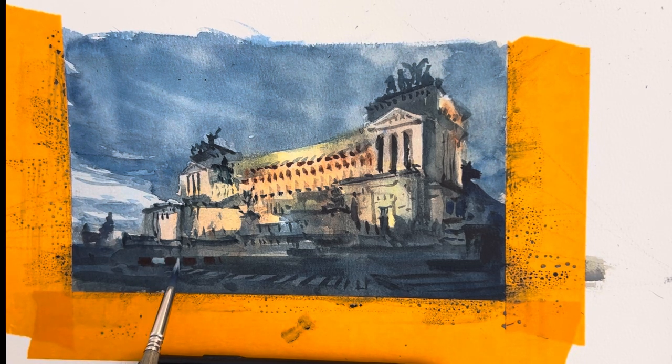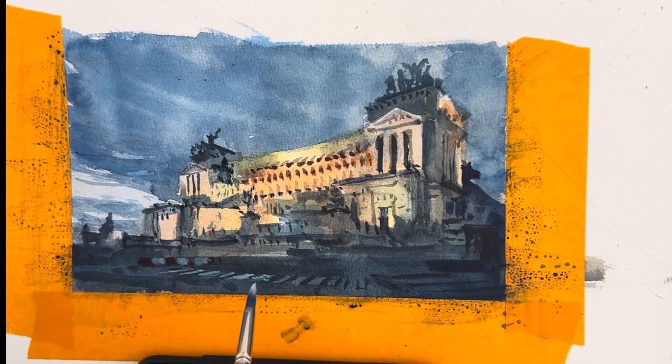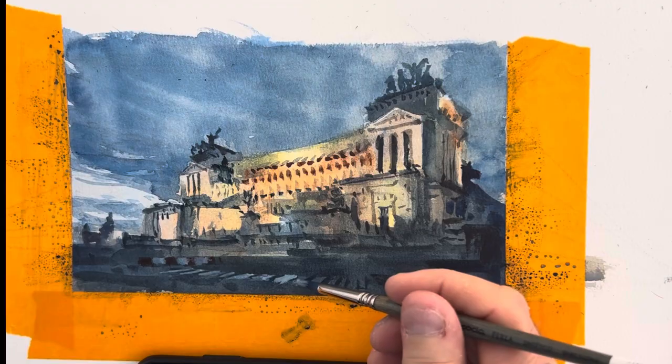Now, don't be afraid of the gouache, use it. The gouache is always very white when you apply it, but once it's dry, you've lost like 60% of the intensity of the white. So even if you think it's too white when you apply it, trust the fact that it's gonna lose its intensity.